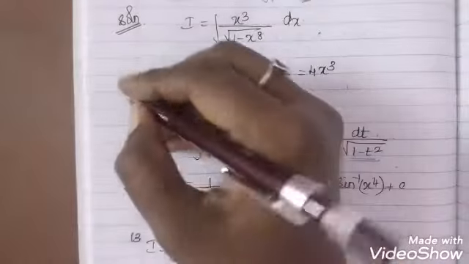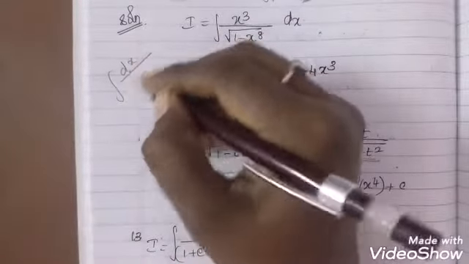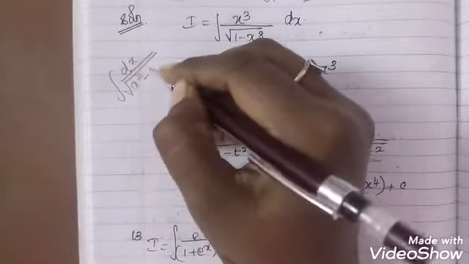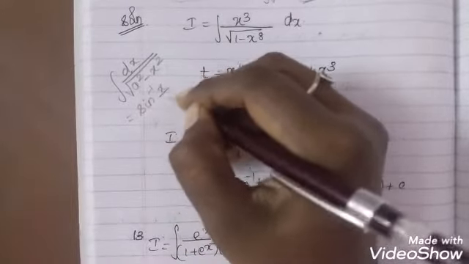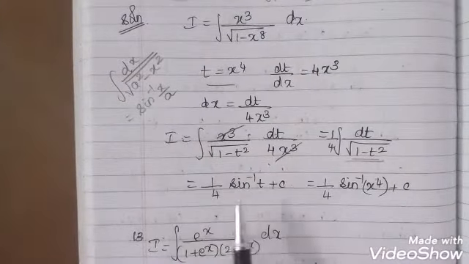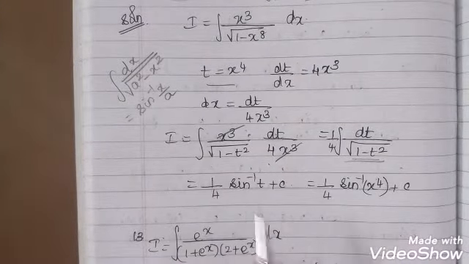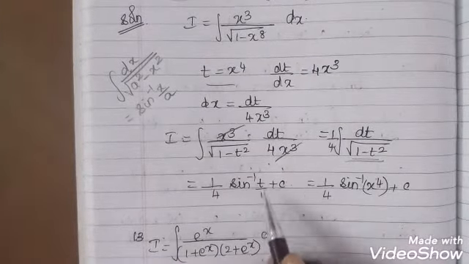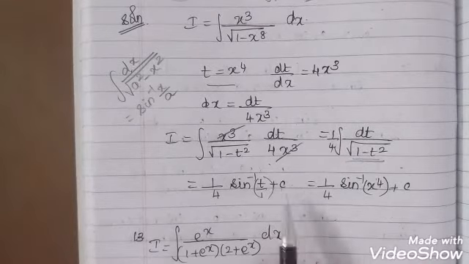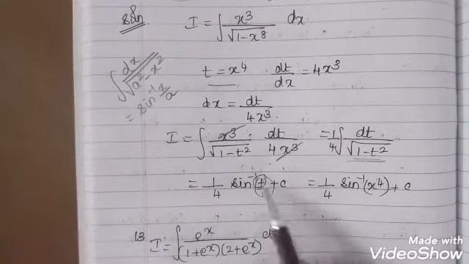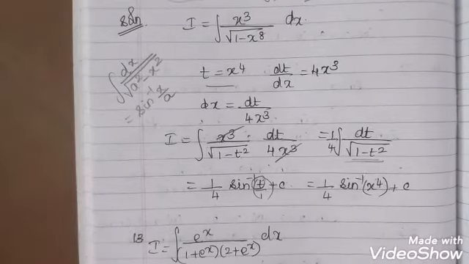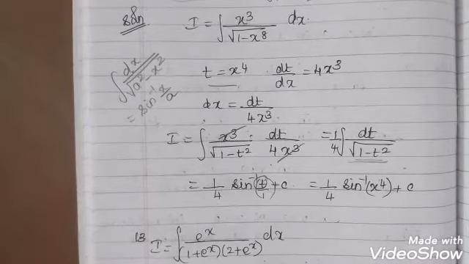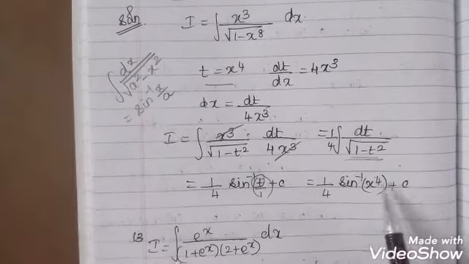What's the formula again you will have here? Integral of dx divided by square root of a squared minus x squared. What's the formula here? It's equal to sine inverse of x by a. So what is it that you get here? It's 1 by 4 into sine inverse of t by 1, because your a is equal to 1, plus a constant. Substitute the value of t. What's the value of t here? It is equal to x power 4. So you get 1 by 4 into sine inverse of x power 4 plus a constant.